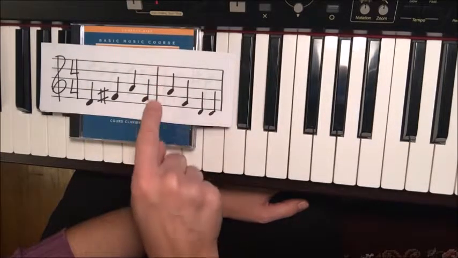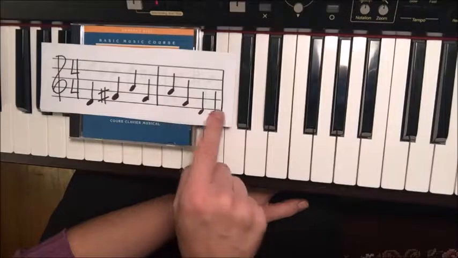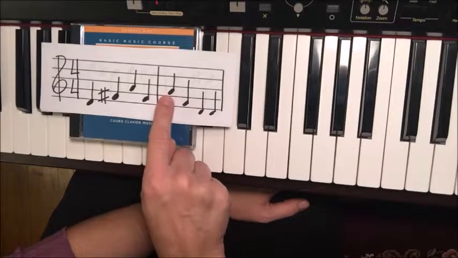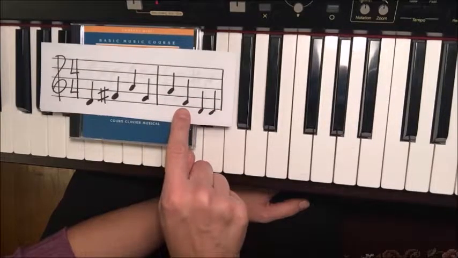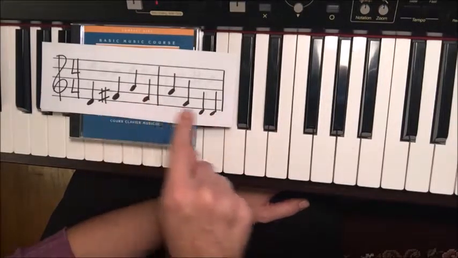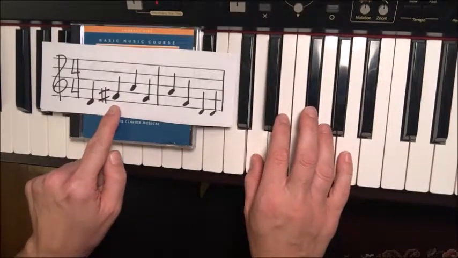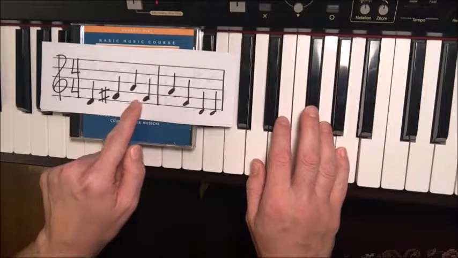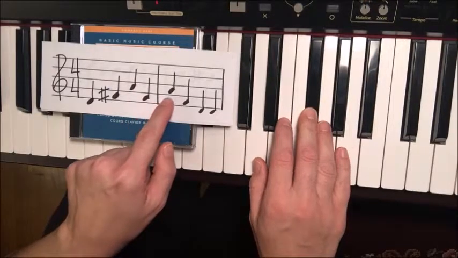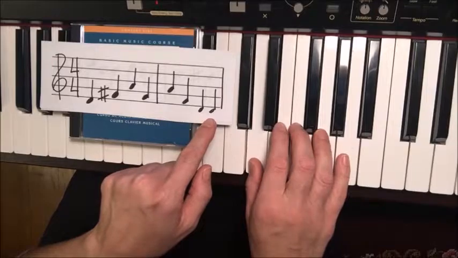When the measure is over and there's a bar line, now that sharp is no longer applied to anything in the next measure. So you'll be playing an A, another F, but it will be F natural, not F sharp, and then the D, D. So these two measures will look like this. D, F sharp, A, F sharp, A, F natural, D, D.